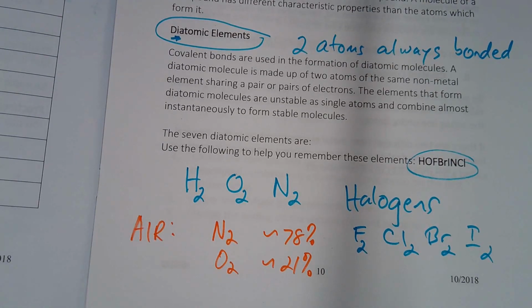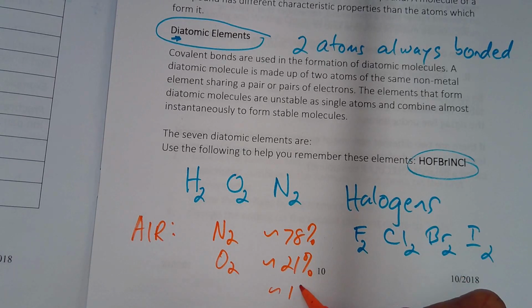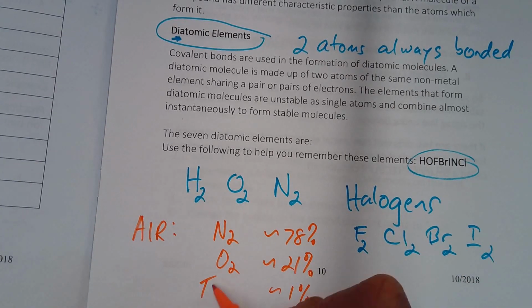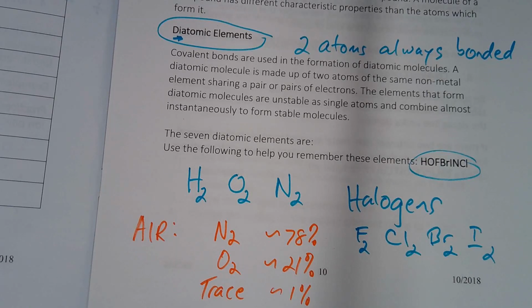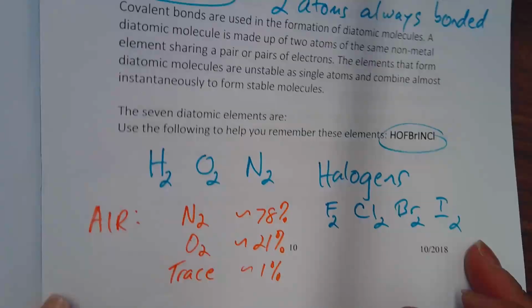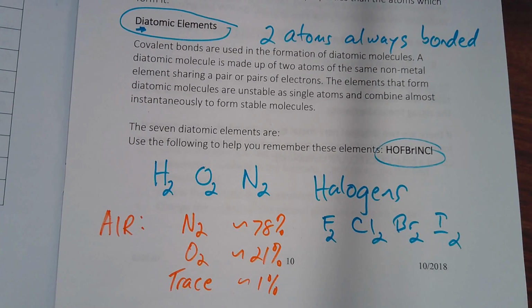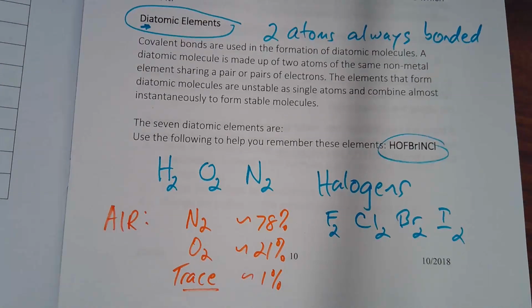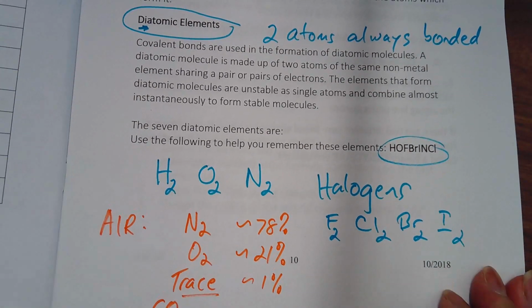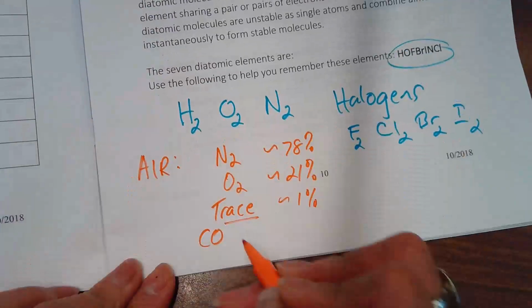So where are we at? How many percent already? So we're at 99% already, right? So what about the remaining 1%? We have trace gases. We call it whatever location you're in. So it would be stuff like sulfur. It would be carbon dioxide. Okay, what are the things that are found in the air that make up that 1%? Well, carbon monoxide would be one, which would be very bad, but mostly CO2.